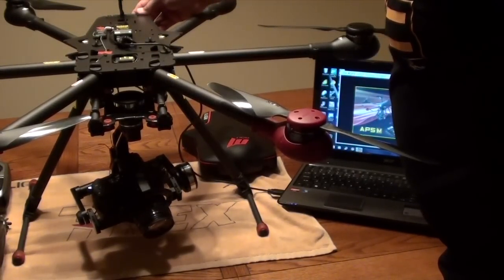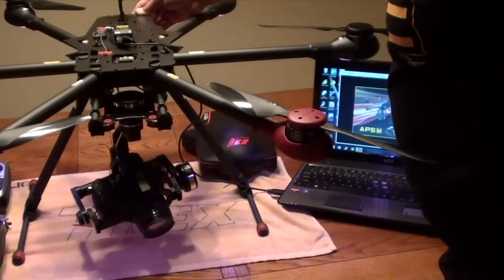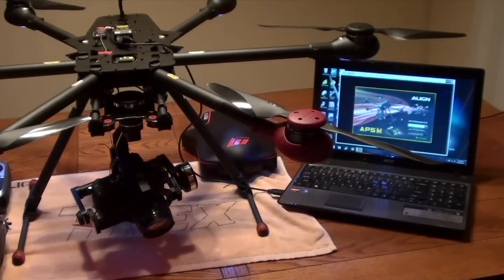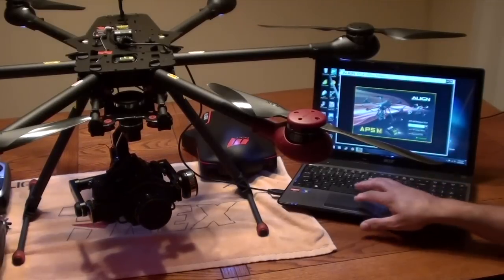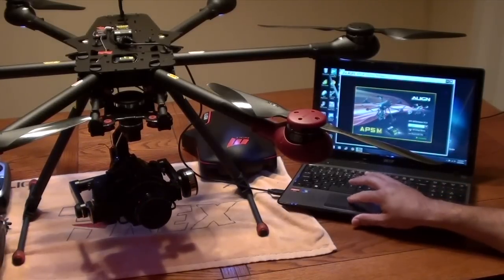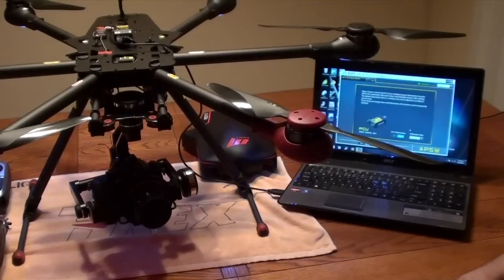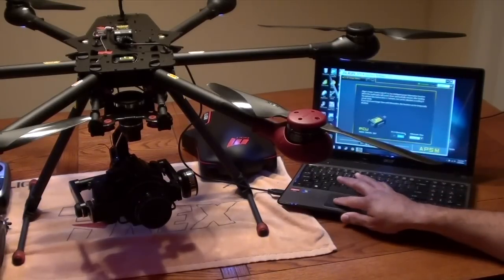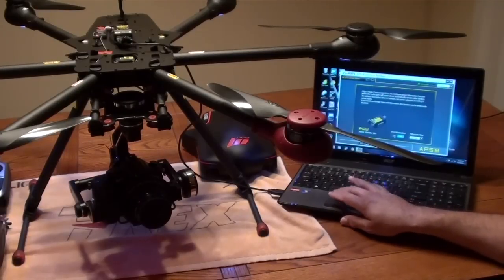Let's power on our unit here. Now that we have the APS-M powered up, we'll see connected here in green. We're going to go ahead and select the APS-M setup menu. You'll notice down here at the bottom of the screen it says PCU hibernation. We want to select this to off.